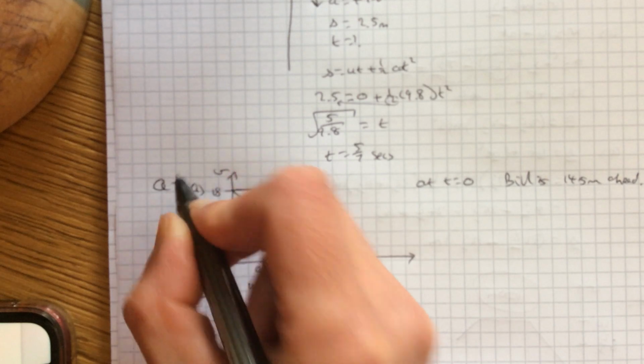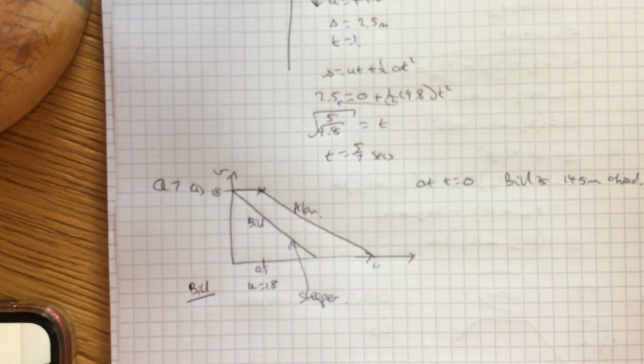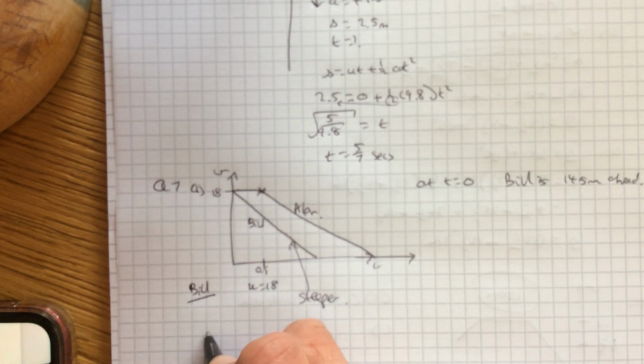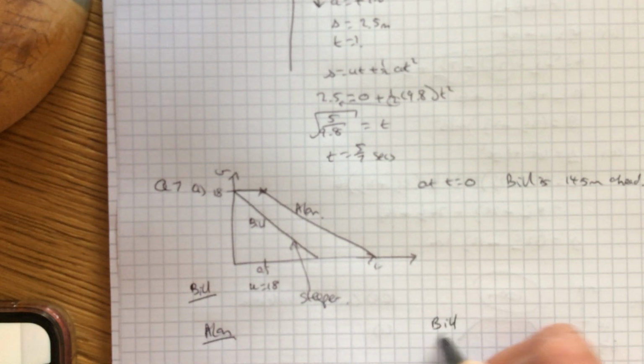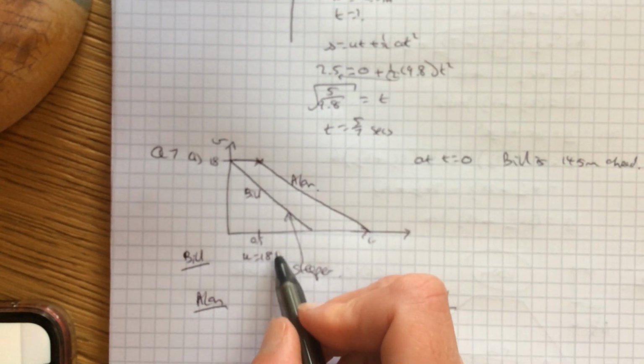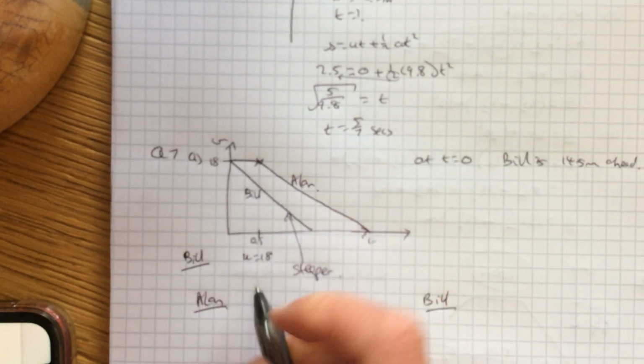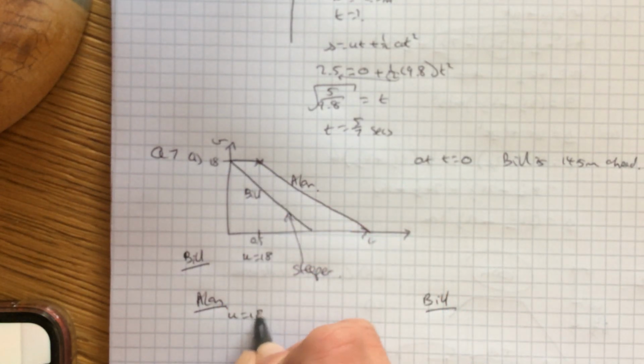Part 2. Find the time when the cars collide. Okay, so they collide when they're at the same distance. So we've got to think about this through. So we've got Alan and we've got Bill. So let's think of Alan. Alan, he initially is going 18. His retardation or his acceleration is -4.